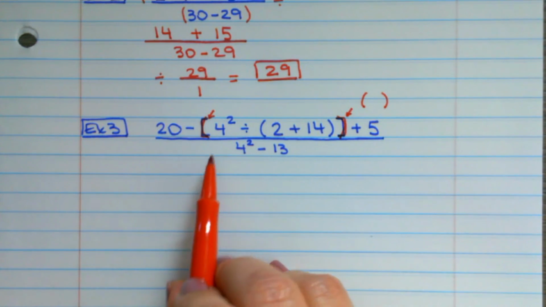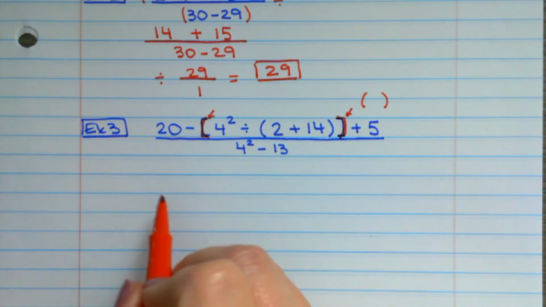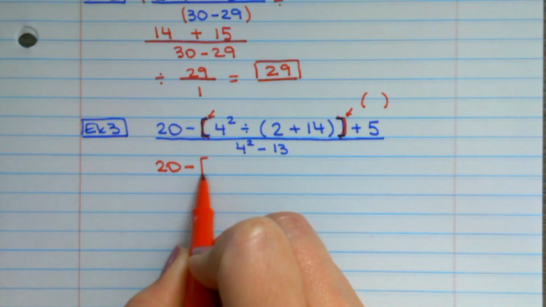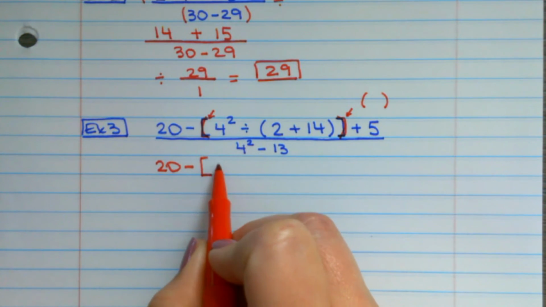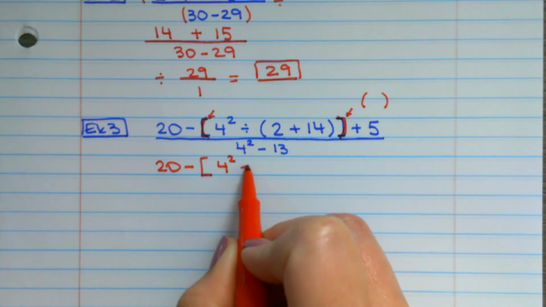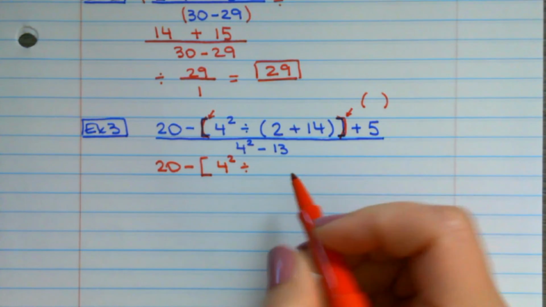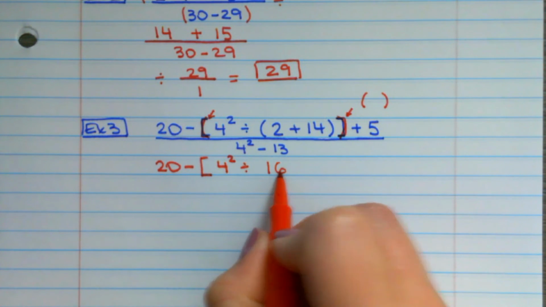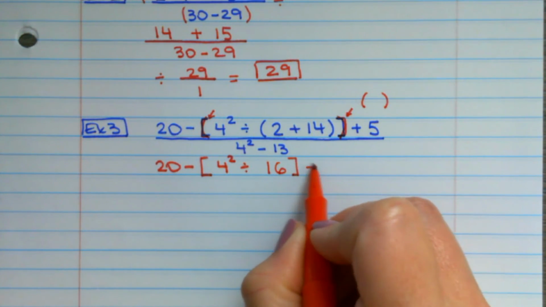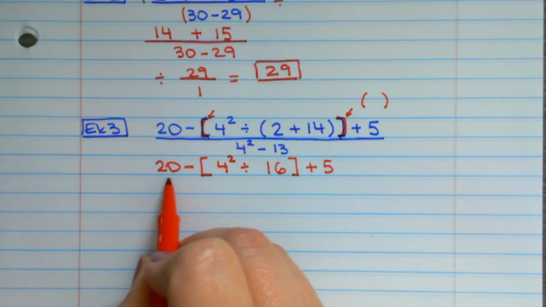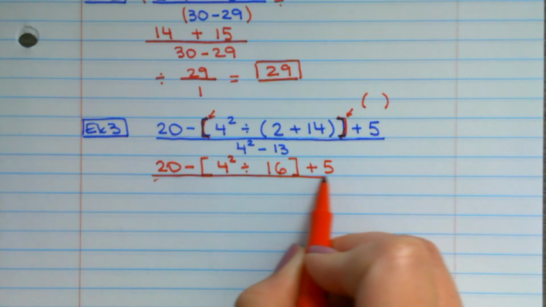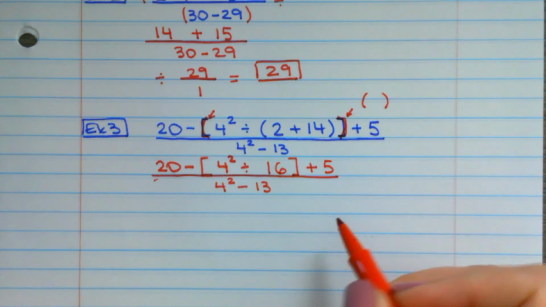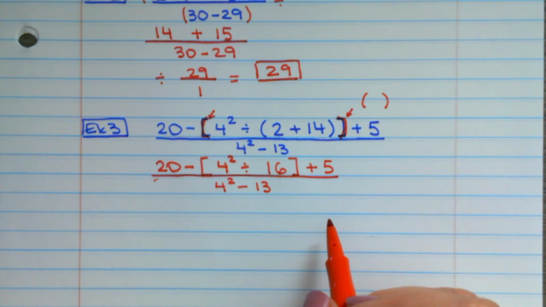So we're going to do parentheses first. So I have 20 minus, leave exponents first alone for now. We are taking care of the parentheses. So 2 plus 14, we have 16. Close the bracket. And we don't have any others. So I'll copy everything down because I'm not dealing with anybody else. Just taking care of parentheses.